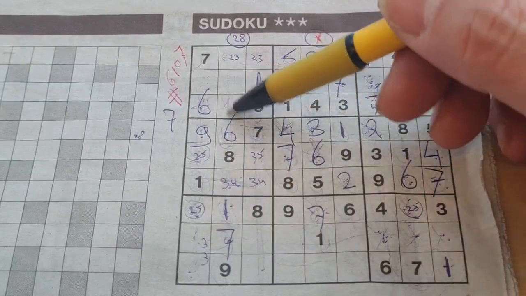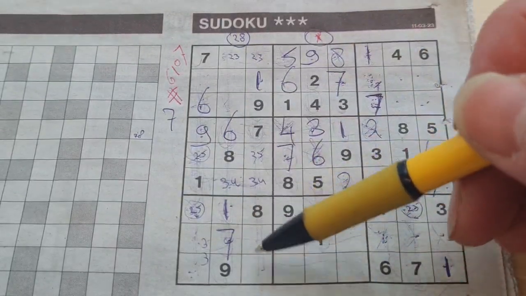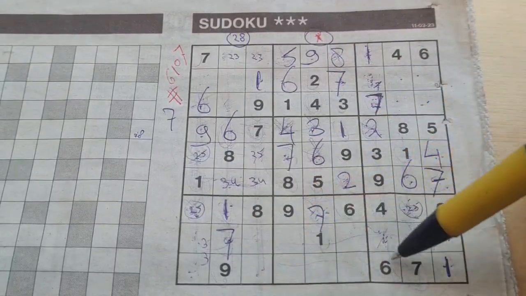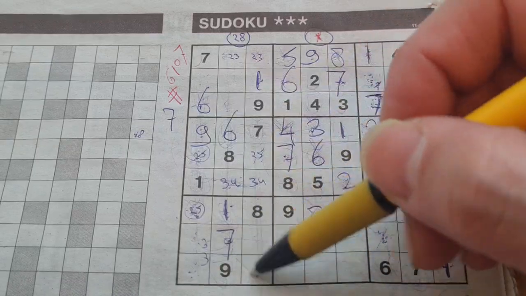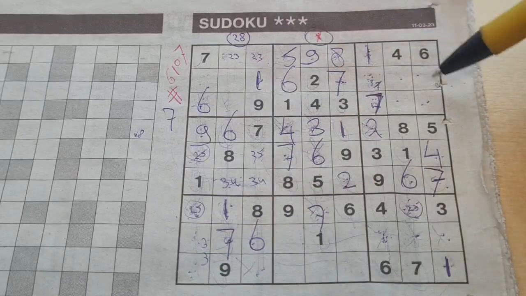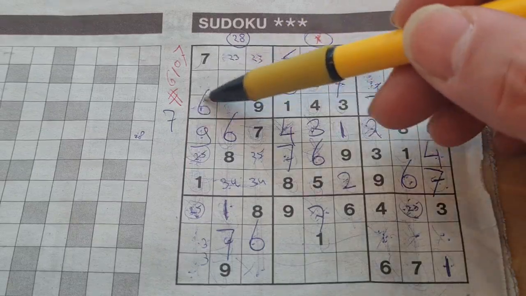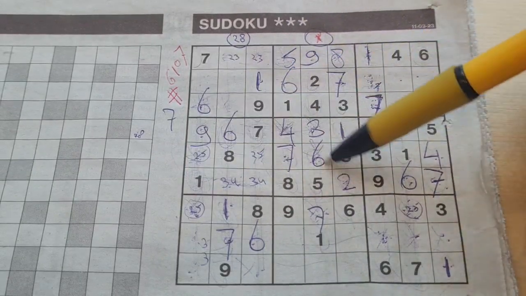6 in the first column, 6 in the second column, so the third column there will be 2 places left for the 6, should be here or there. You see a 6 in the last row, so no 6 there, 6 should be there. Can I count? And all the 6s are used.